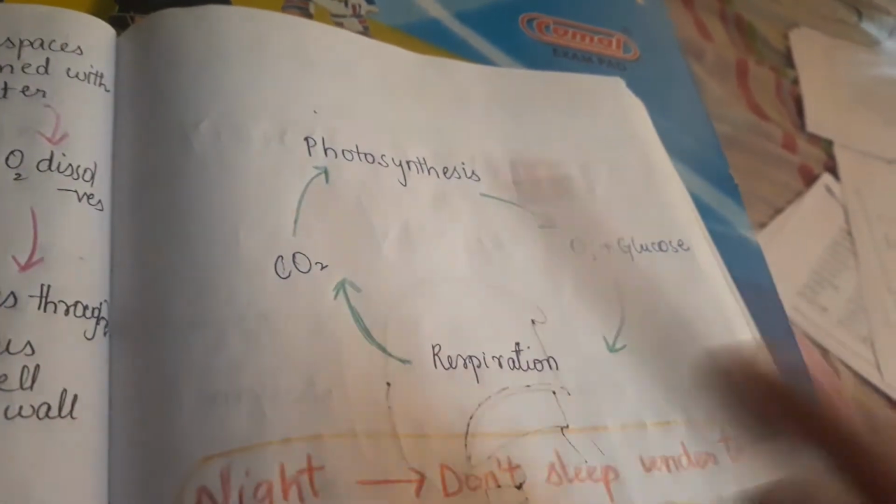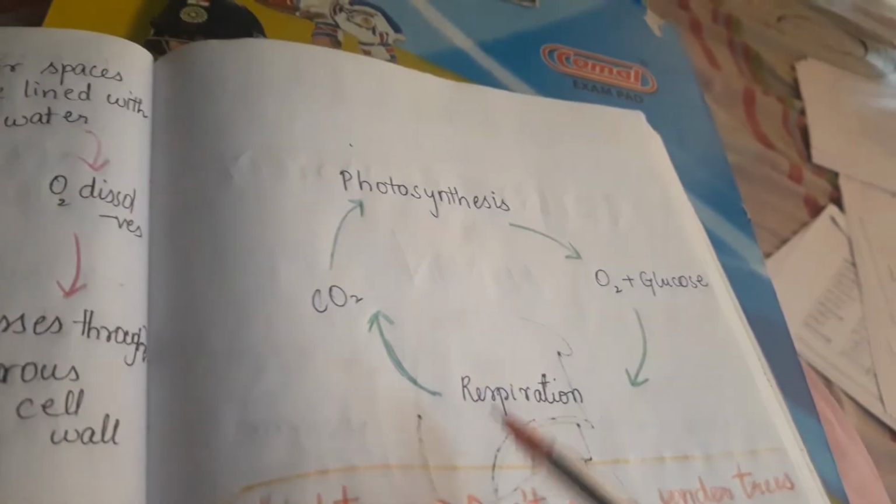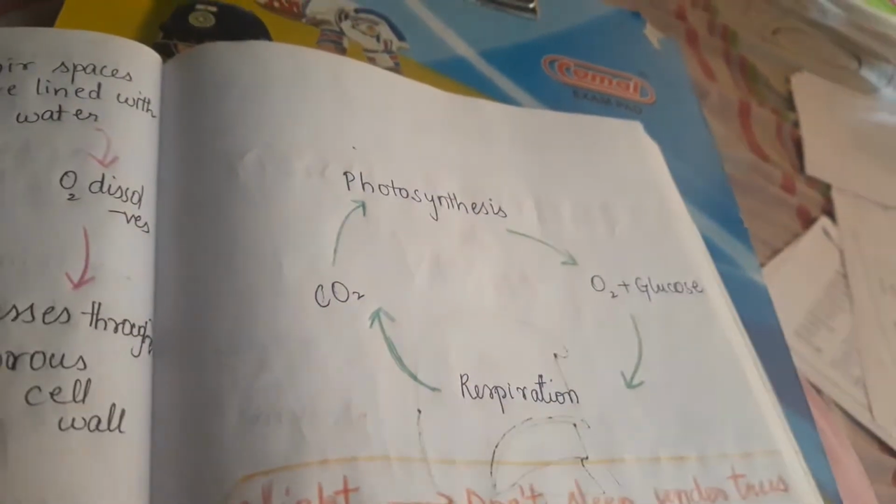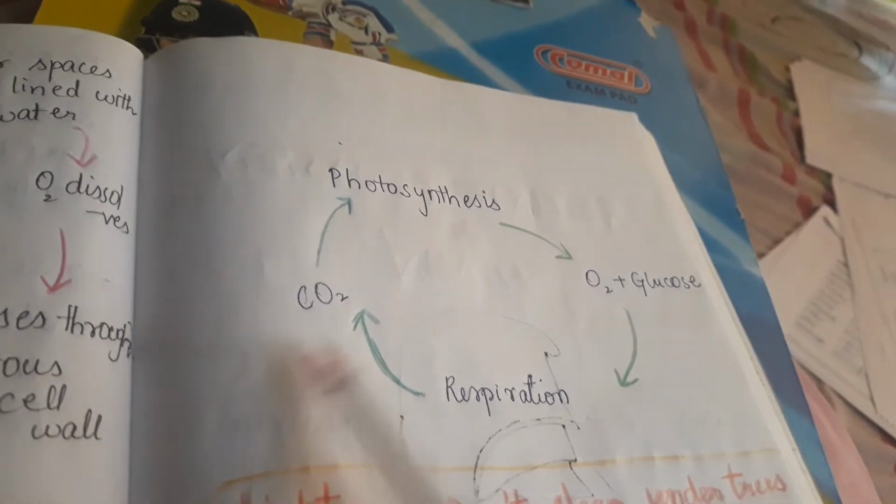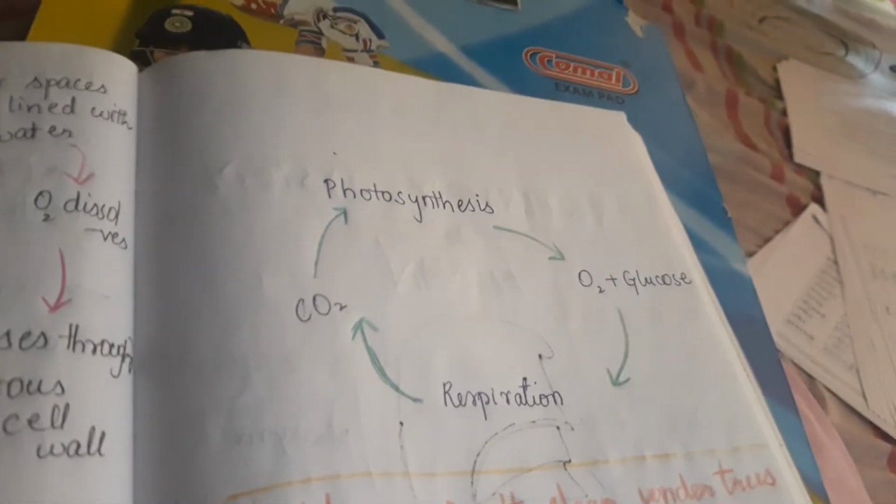Photosynthesis happens only in the daytime, but respiration happens throughout day and night, every time. That is why CO2 is released every time. So CO2 was being used in photosynthesis.